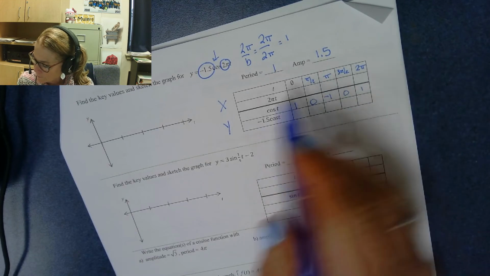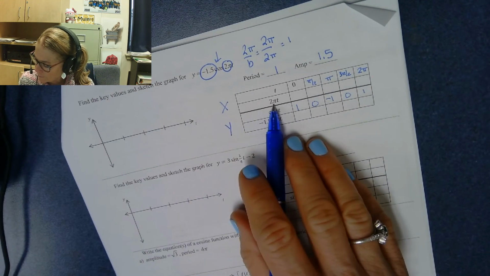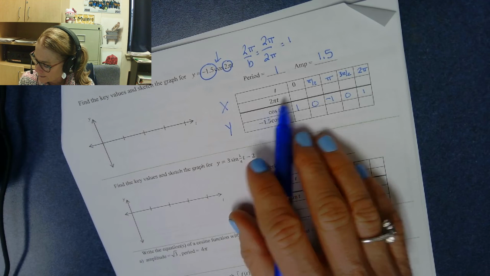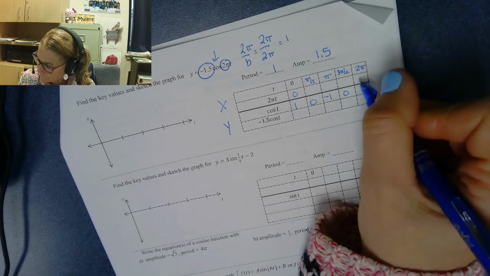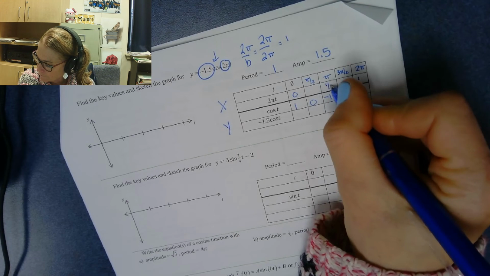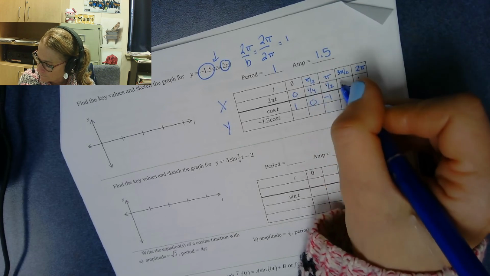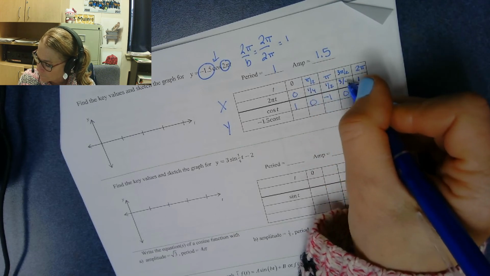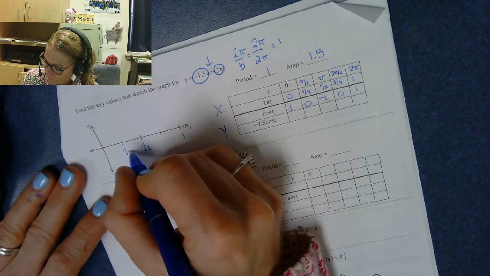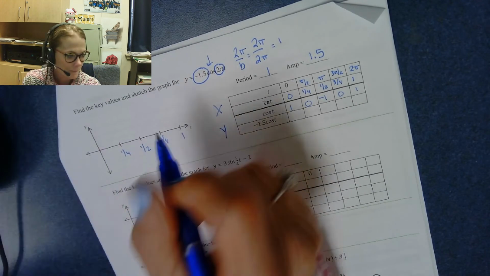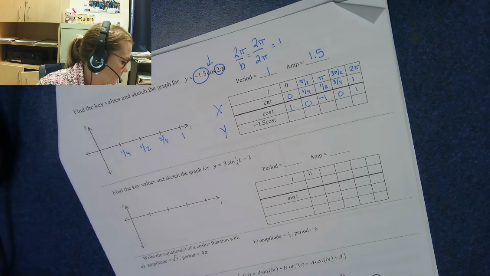All right, so let's transform with 2 pi over t. So instead of going from 0 to 2 pi, now we're going to go from 0 to 1. So half it, quarter it, 3/4. So this is going to be 1, 1/2, 1/4, 3/4. Okay, so we're graphing.